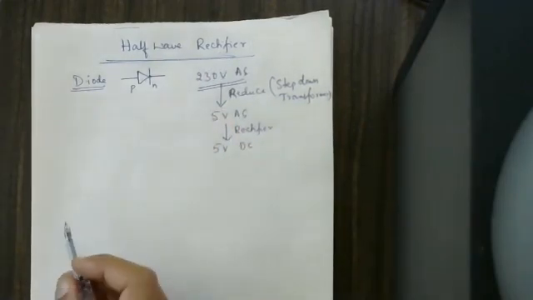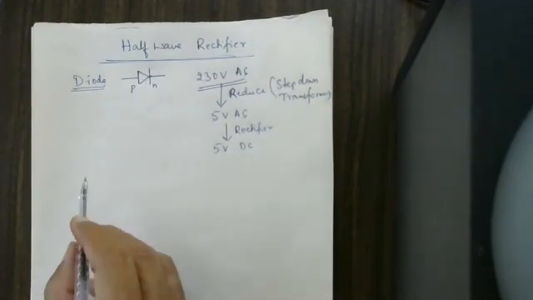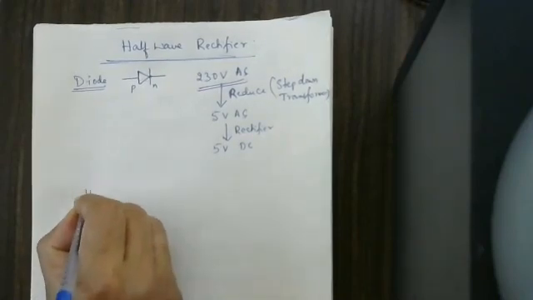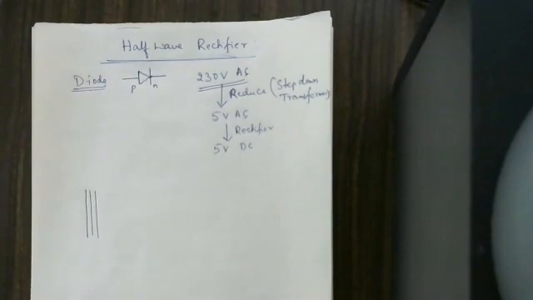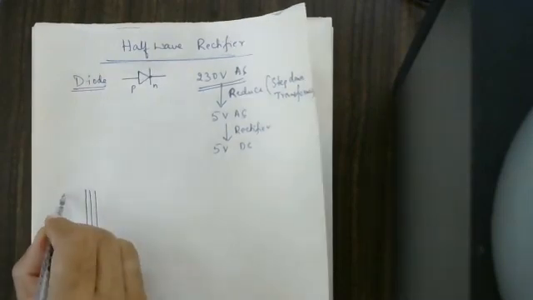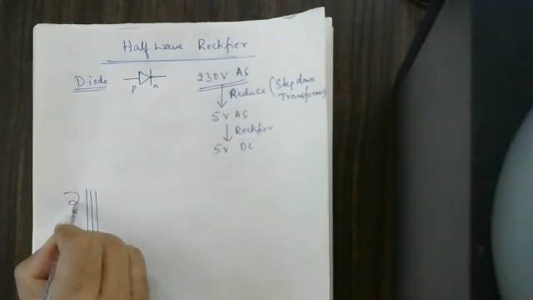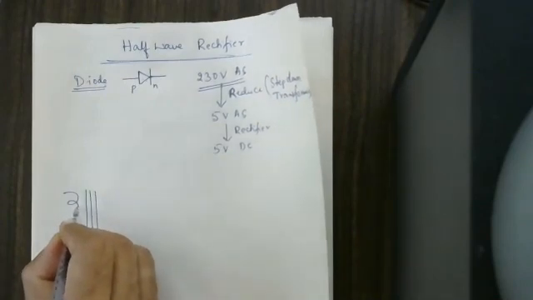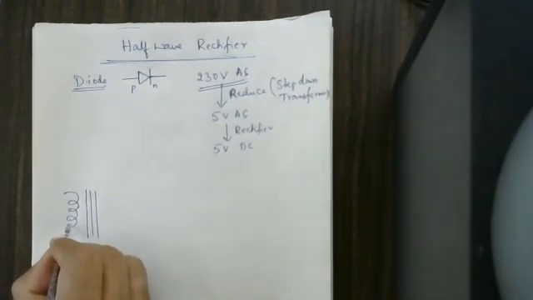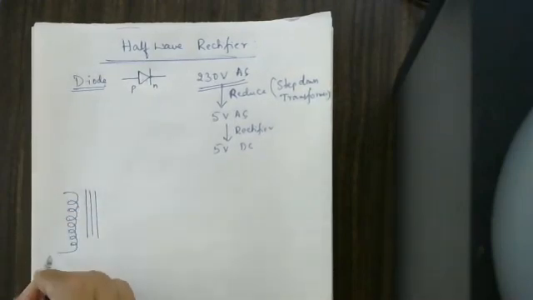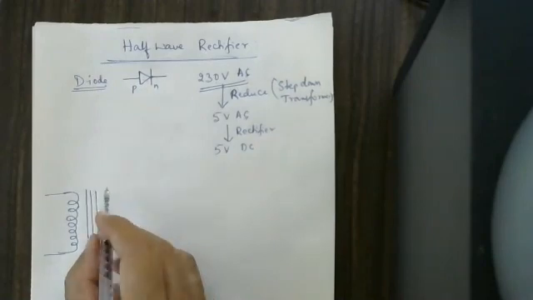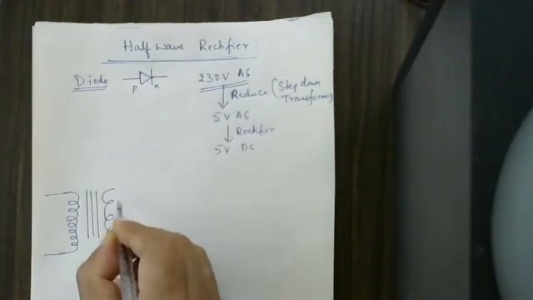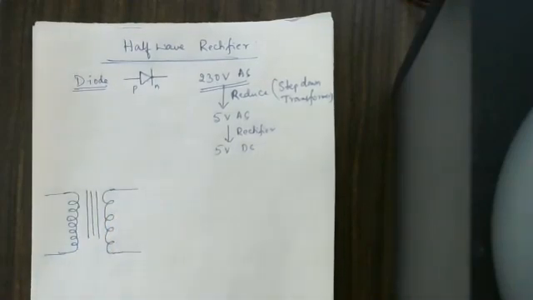What is that? A step down transformer means there are iron cores present here. I am showing the iron cores. The lines I am writing here represent the iron cores. This is the iron core, and here there is a coil present. In a step down transformer, this coil's number of windings is more here, because it is a step down transformer. Here the number of windings is less. This is a step down transformer.